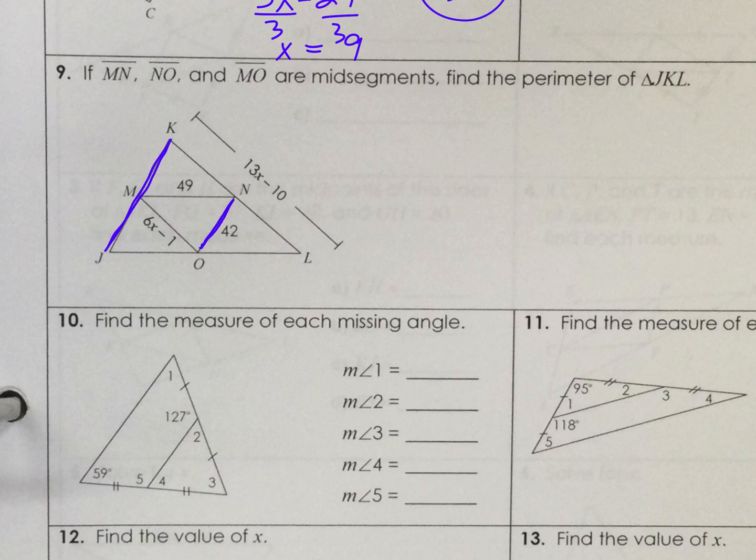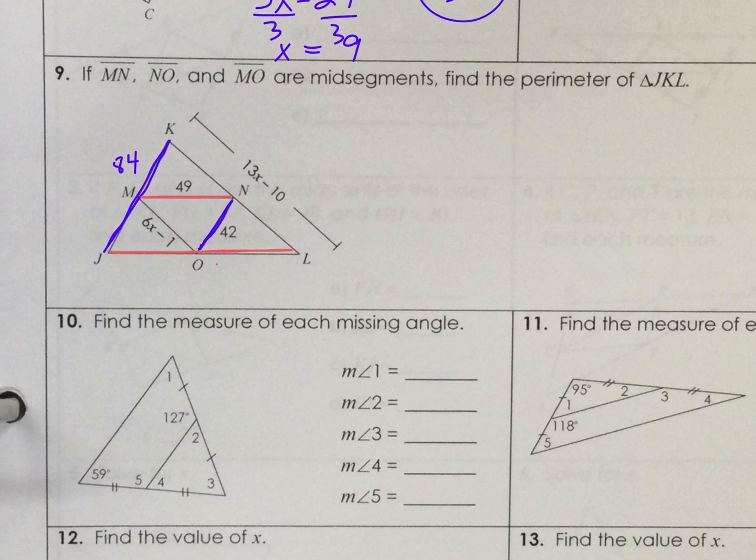If 42 is the short side, your long side needs to be double that. So our long side is going to be 84. I'm going to do the same thing with the 49. And its long side is JL. If the short side is 49, the long side is 2 times that, which would be 98. This says 98, I promise.